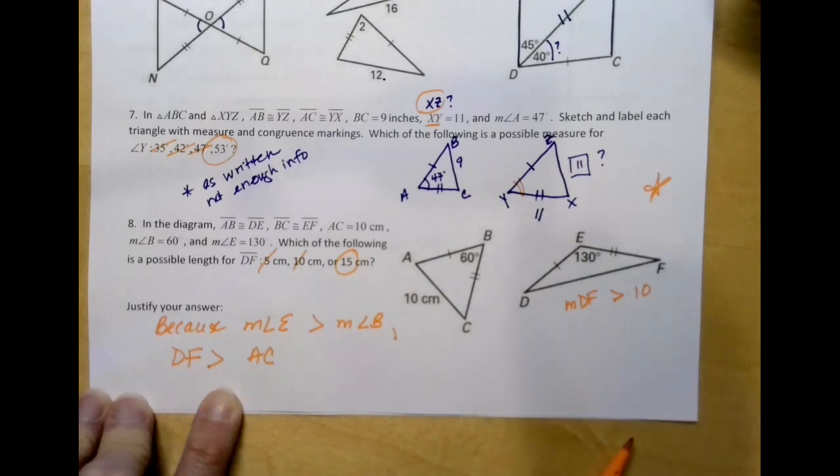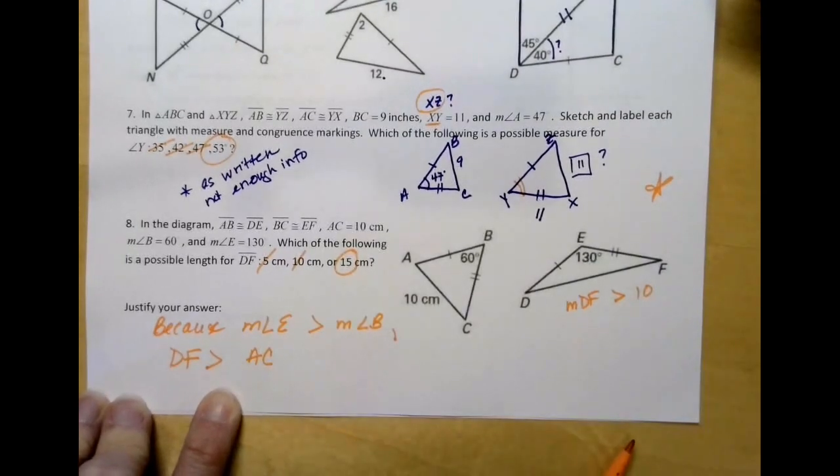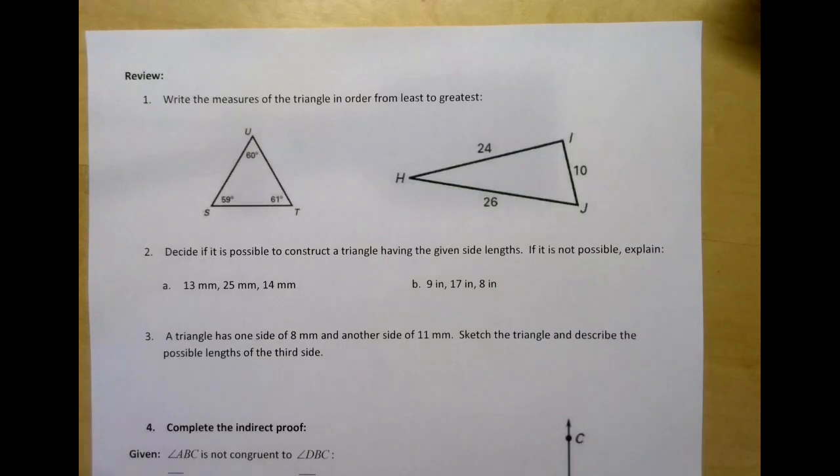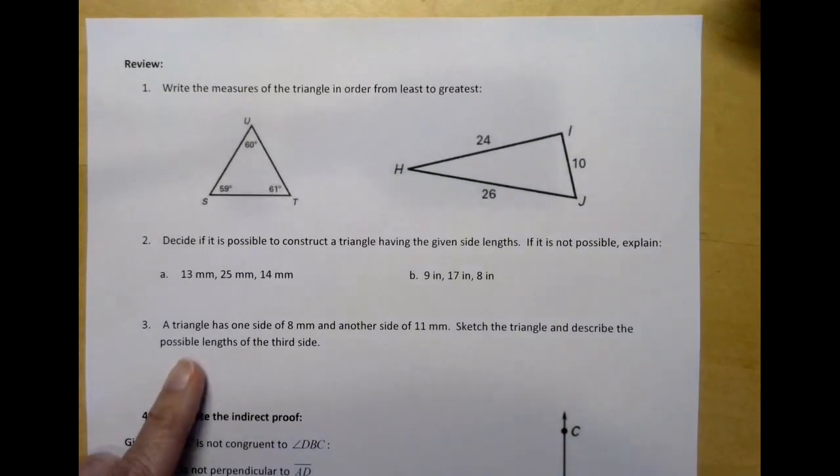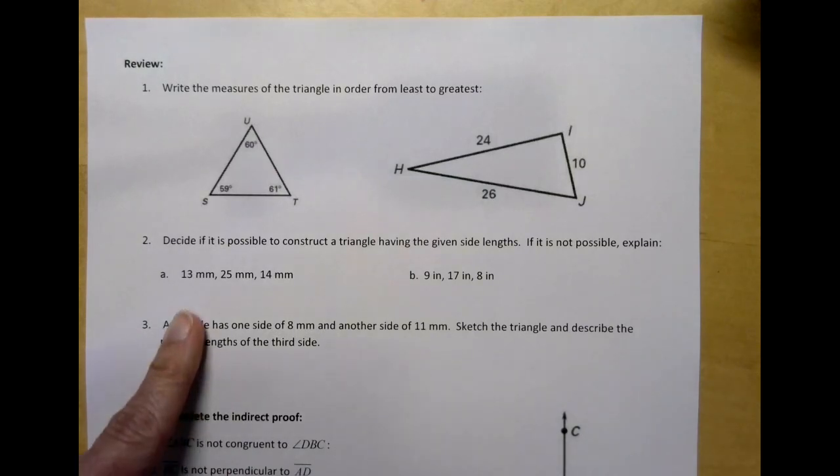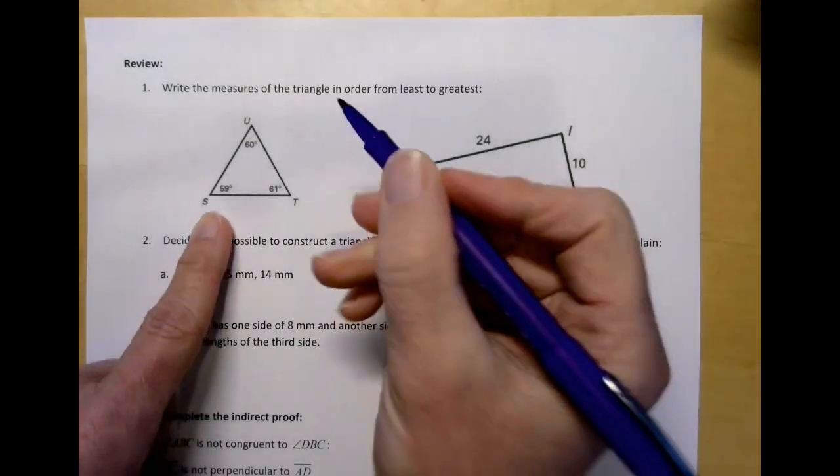Sound good? All right, let's hop over to the next page. Okay, so here we have some review for your quiz that's coming up, writing the measures of the triangles in order from least to greatest.